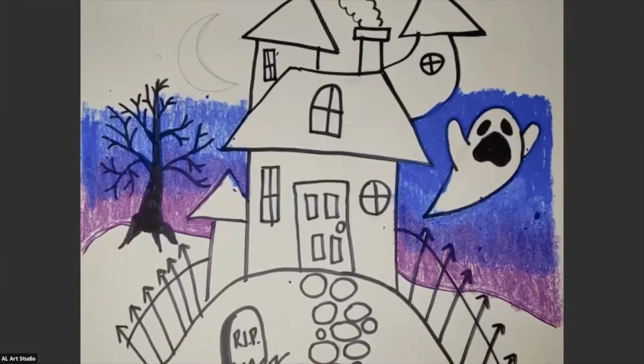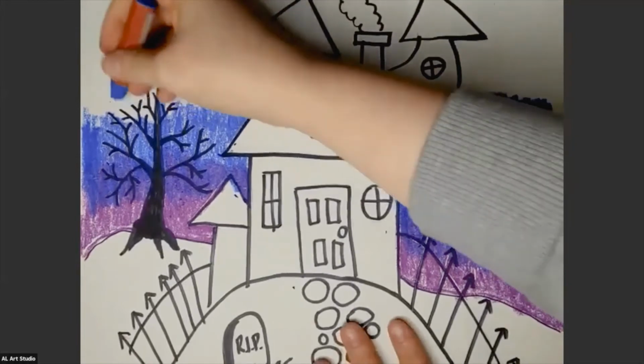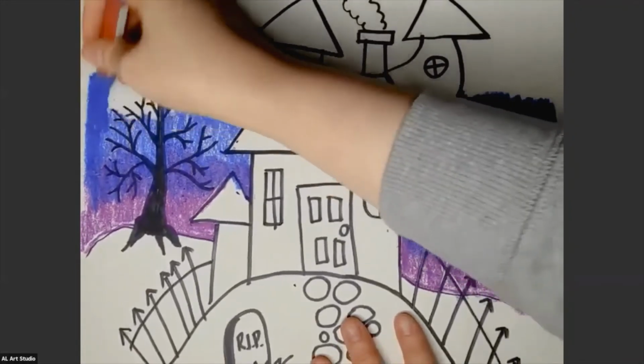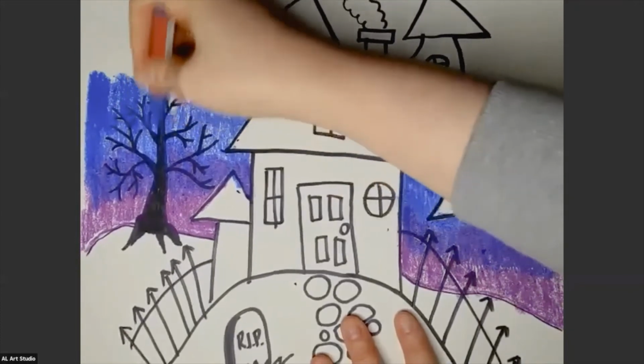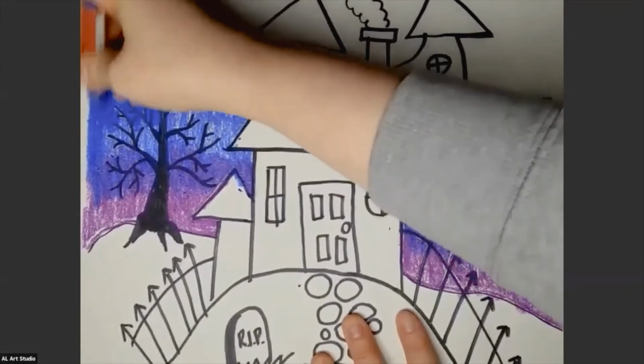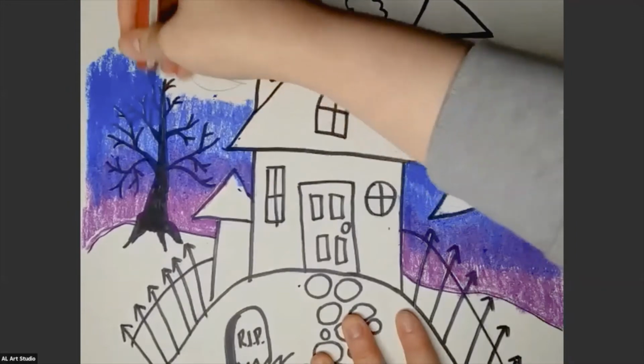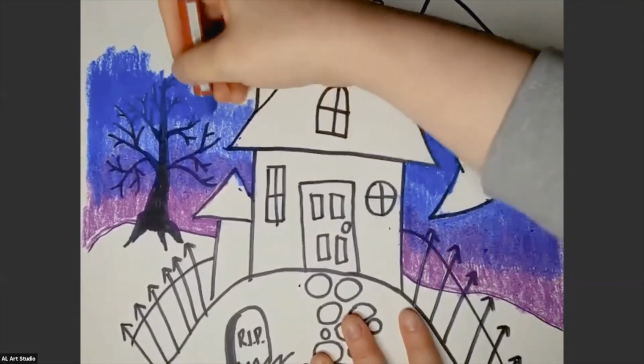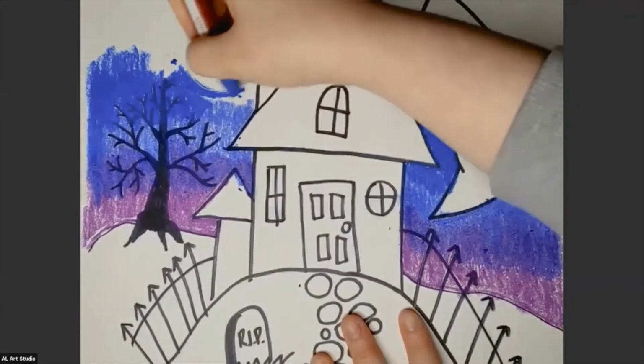But if I started out with red, it would be very hard to put yellow on top of red. It might even be impossible. So you have to be very careful. I'll make orange. You're right. Yeah, that would make orange together. It wouldn't look like yellow. It would look like orange.